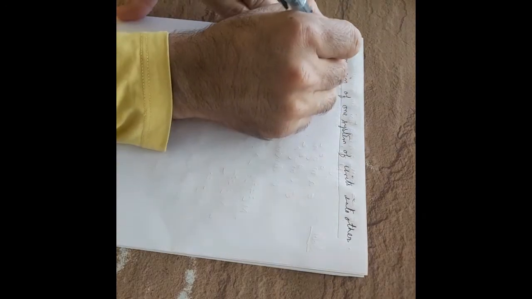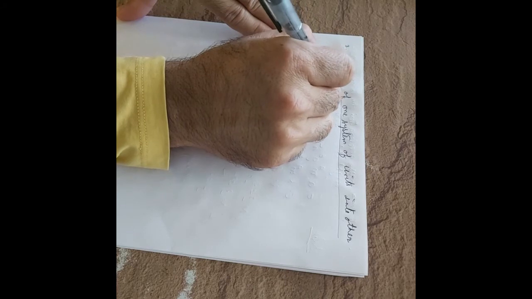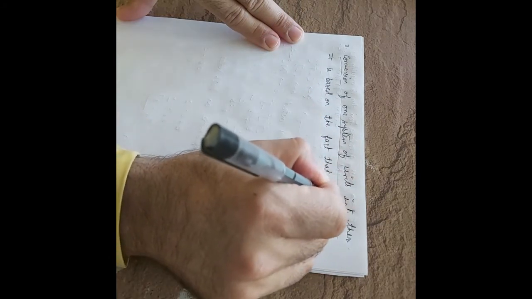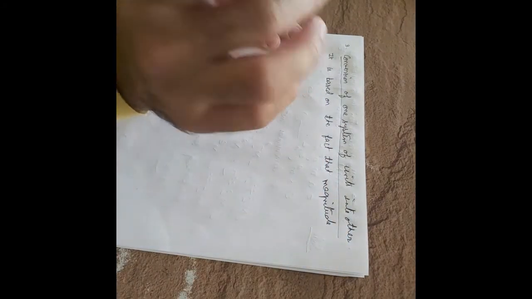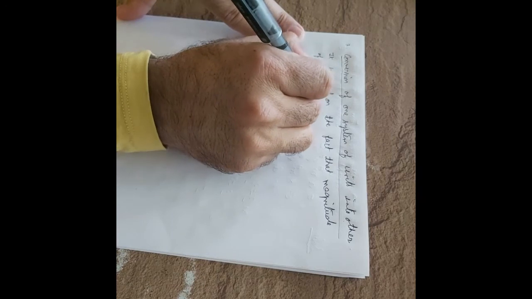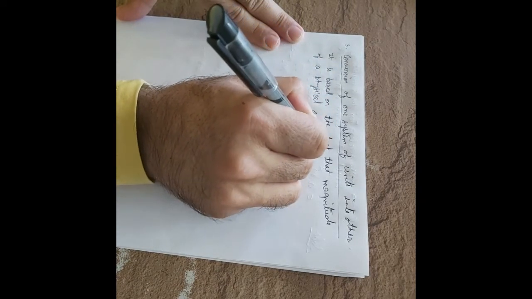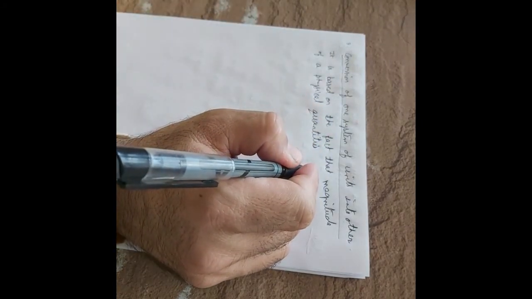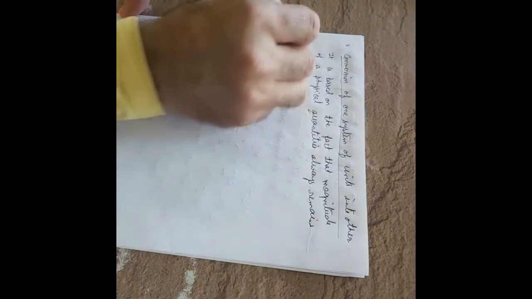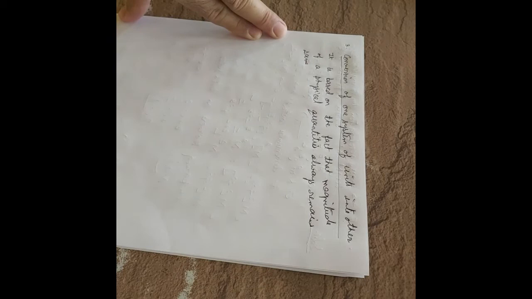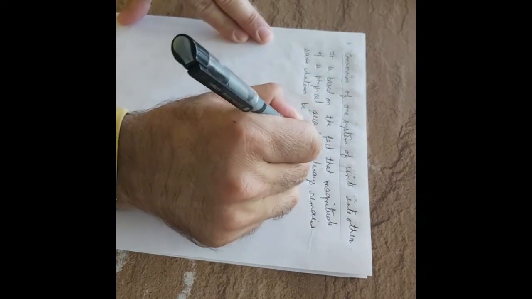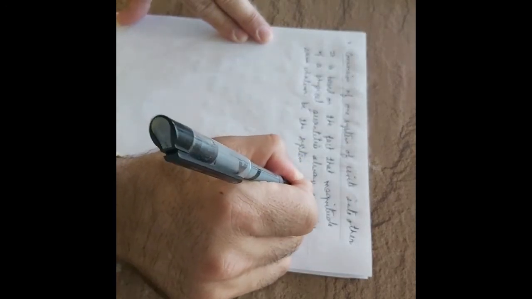Let's do that. First of all, it is based on the fact that the magnitude of a physical quantity always remains the same, whatever be the system of unit. Let me explain the meaning of this statement.